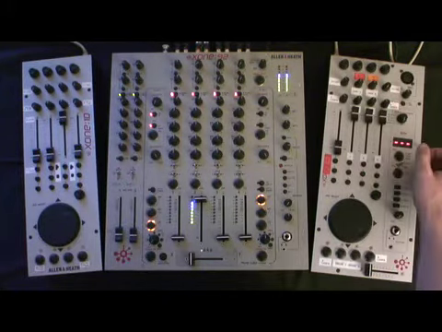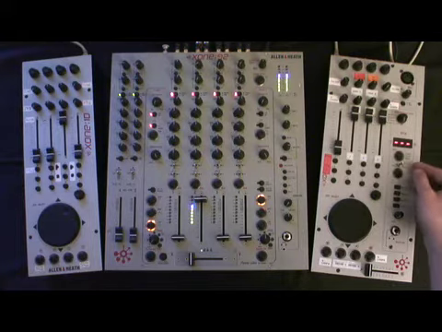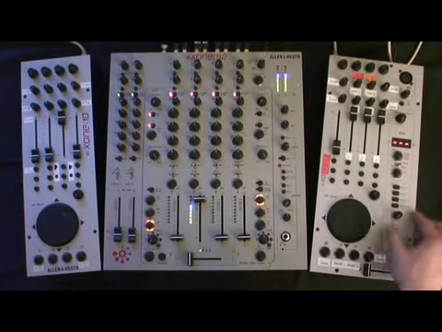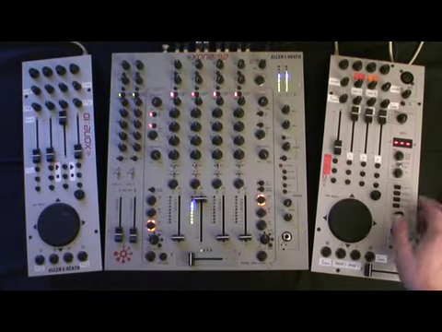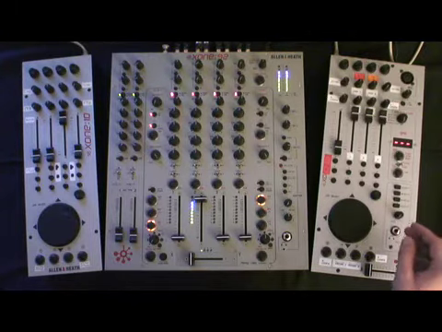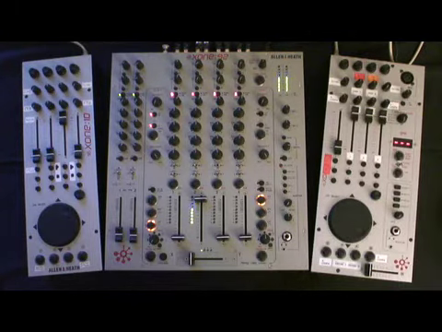Okay, looking at the Zone 2D, you can see it's slightly different from the layout of the 1D. It's a lot wider. That's because it's got an integral sound card built into it. It's a high quality 96 kHz, 24-bit, 18 channel sound card, which makes a fantastic, really warm sound.